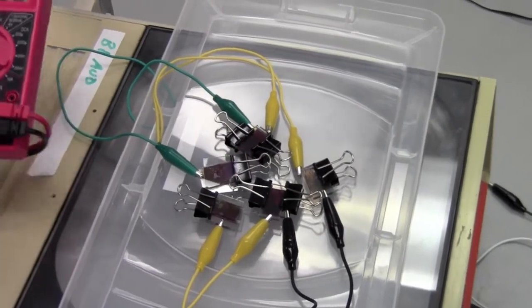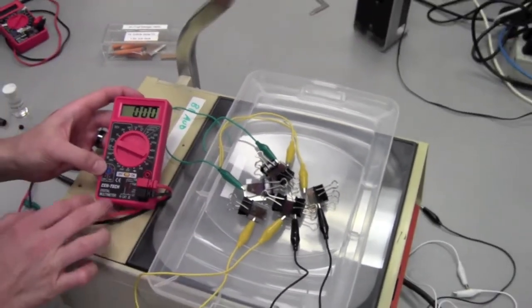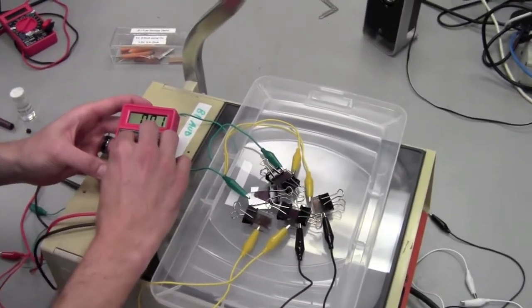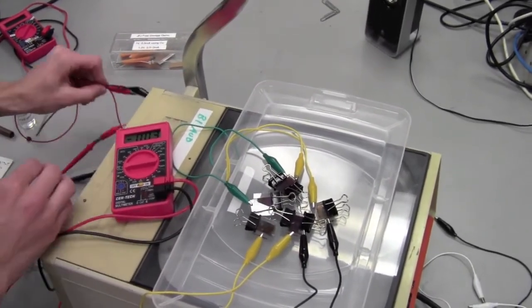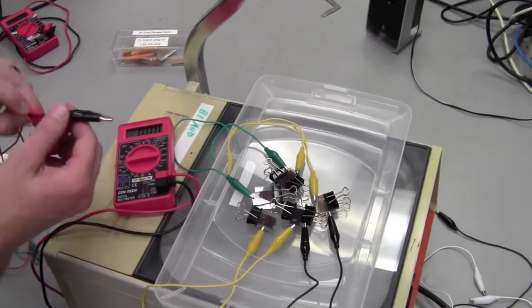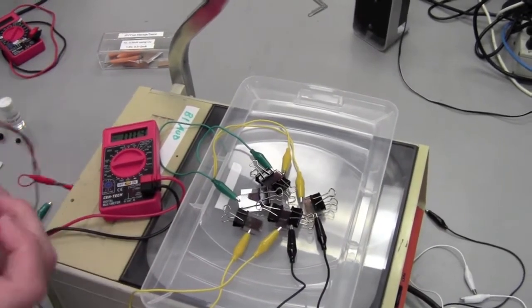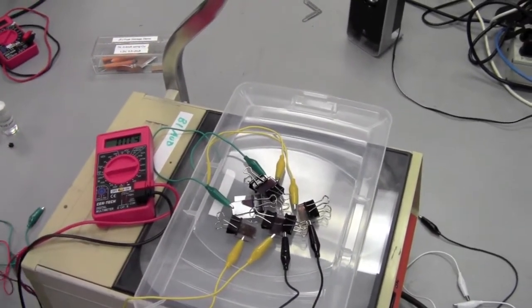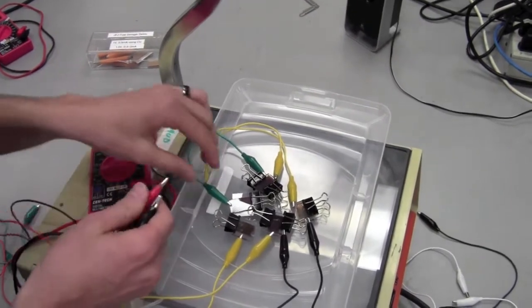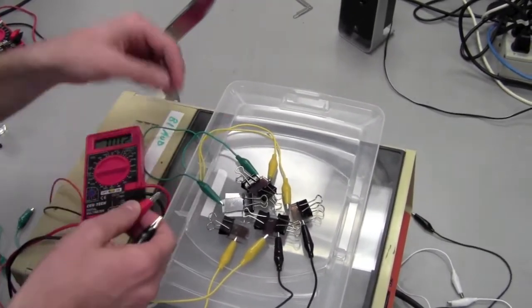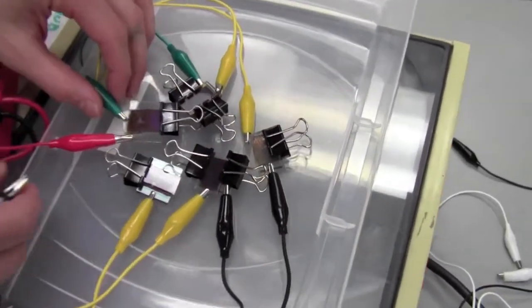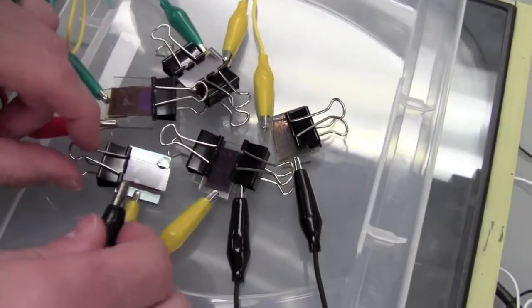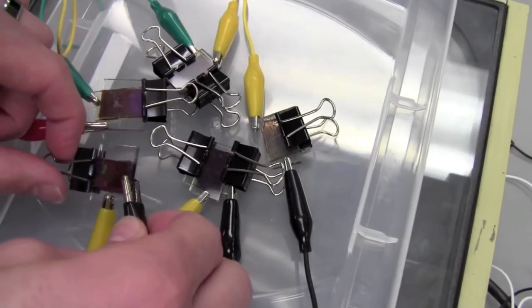So now I'm going to hook up my multimeter into this circuit. Again, I have it on a voltage setting, and we often start at the smallest voltage and work our way up. So I'll take the alligator clips from the multimeter and attach that to the remaining dye-sensitized electrode and the remaining counter electrode.